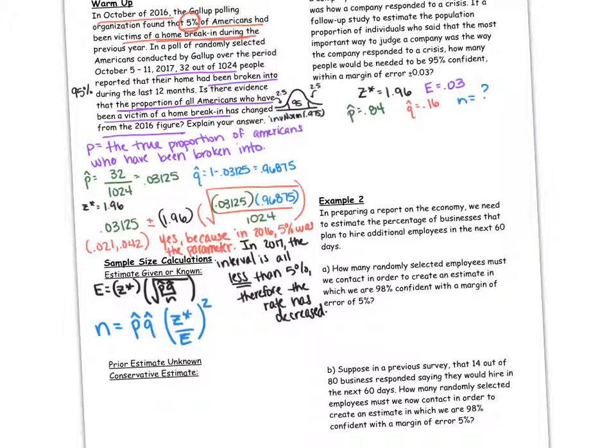Let's plug in what we know. We know that n is equal to, what's p hat? 0.84. What's q hat? 0.16. Times z star. Yeah, we're going to multiply that times z star, which is 1.96 over E, which is 0.03. And then we have to square all that.